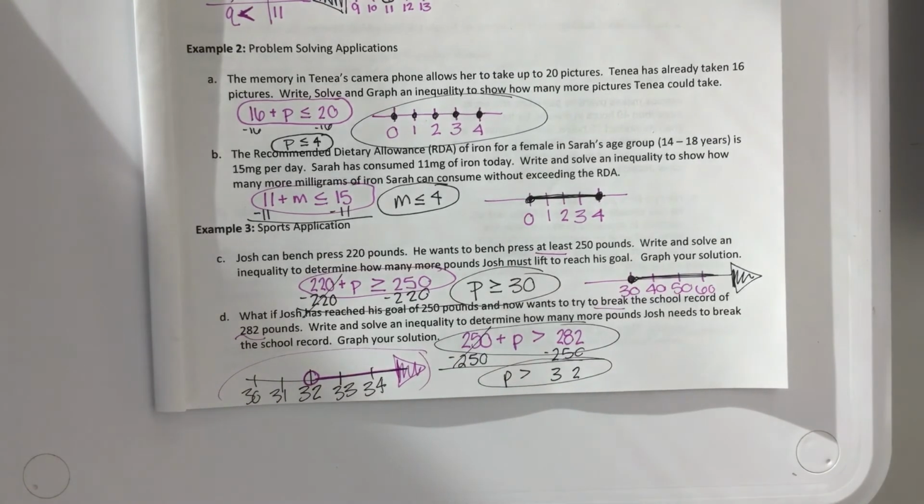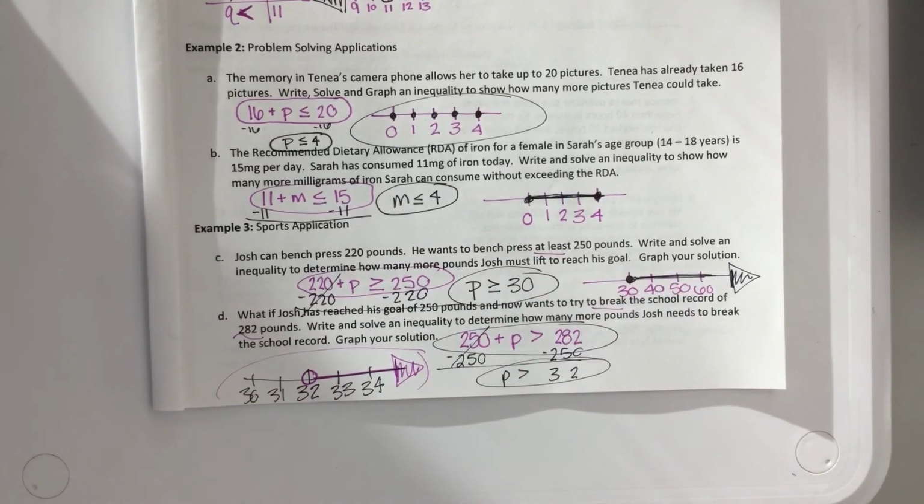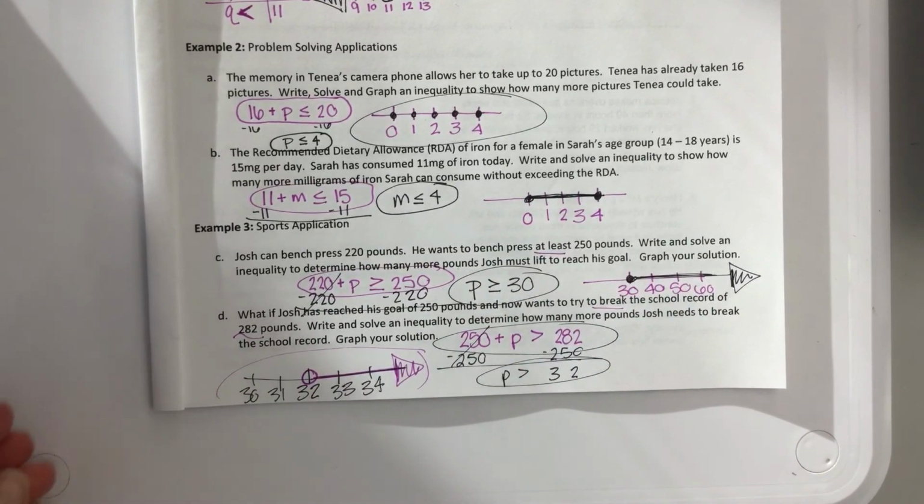So make sure in those word problems that you are coming up with an equation, solving, and graphing. You kind of need to have 3 different components for those answers.